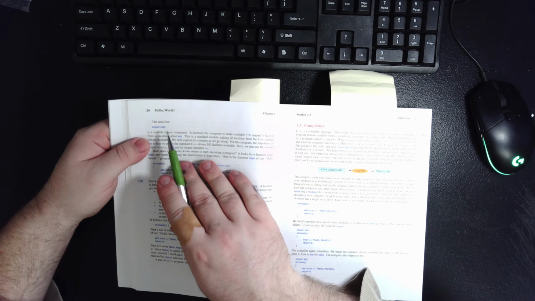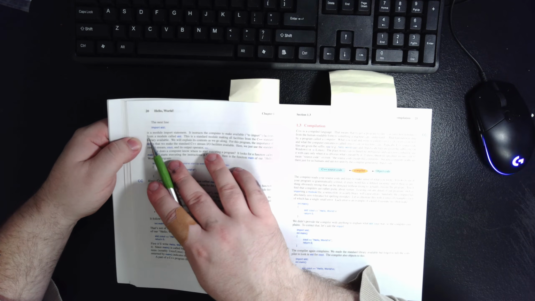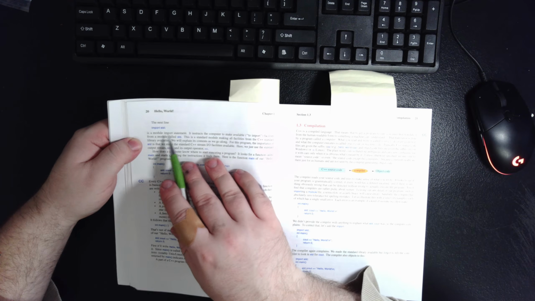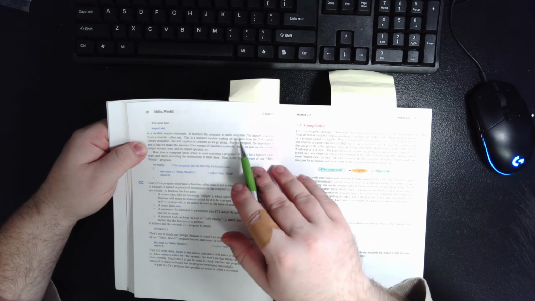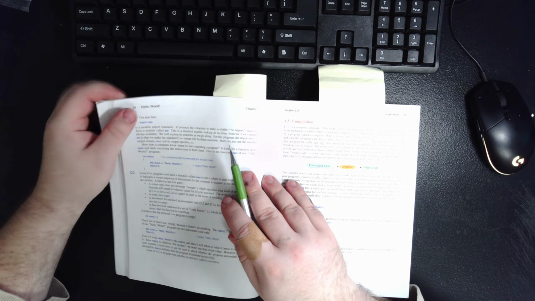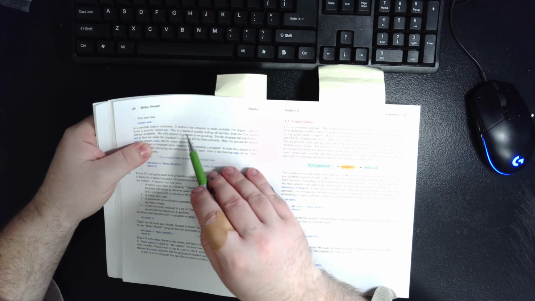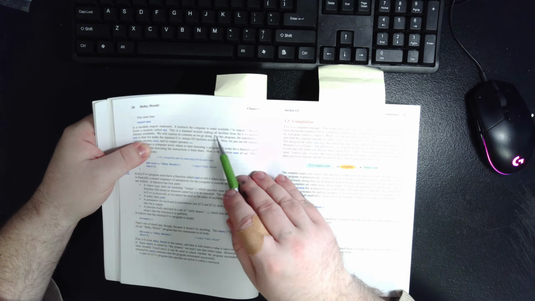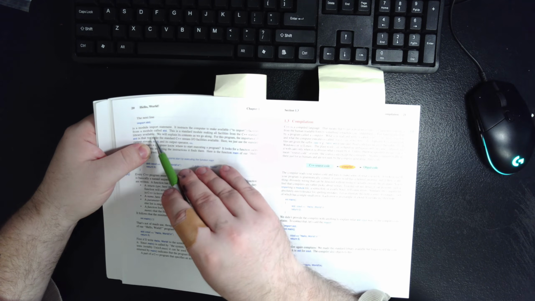The next line, import std, semicolon, is a module import statement. It instructs the computer to make available, to import, facilities from a module called std. This is a standard module, making all facilities from the C++ standard library available.